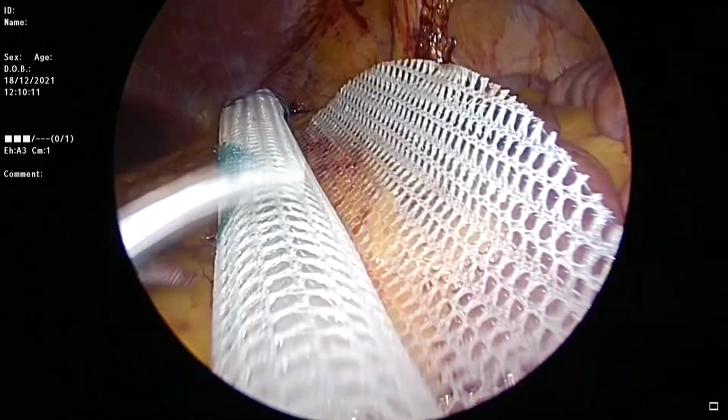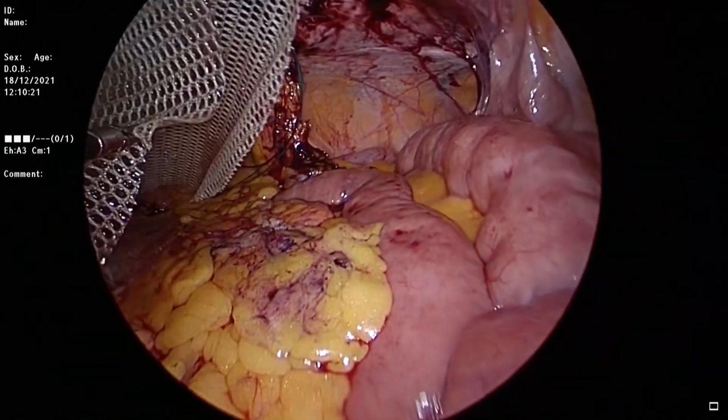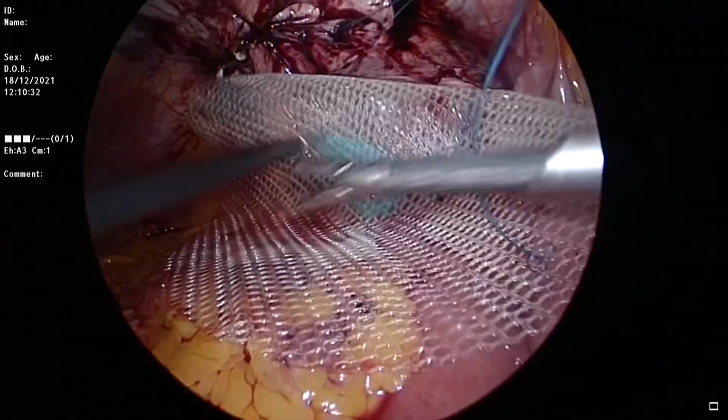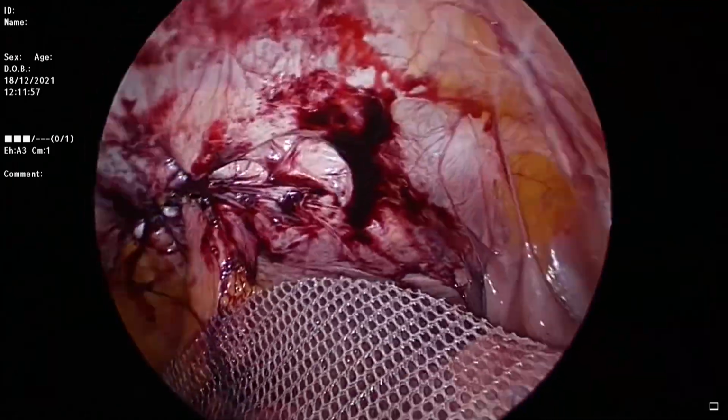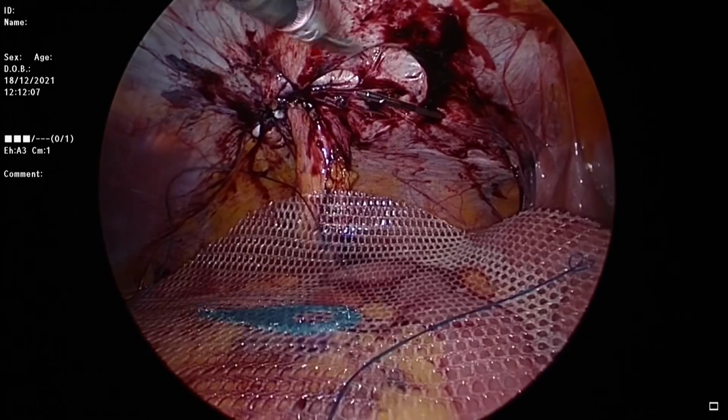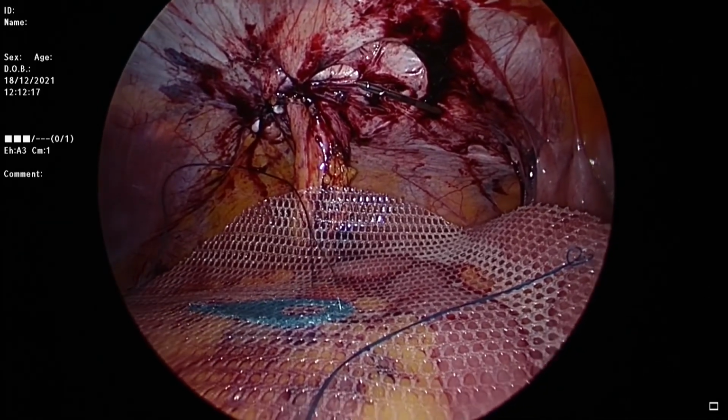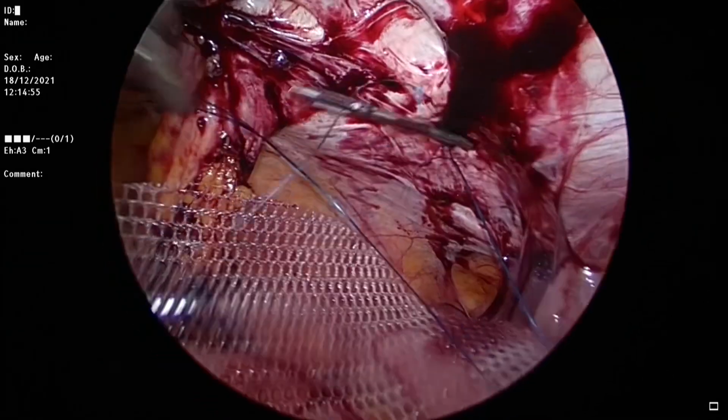The Symbiotics 15 cm composite mesh is taken inside the 10 mm port. After opening up the mesh, the parietal and visceral layers are identified and fixed using the prefixed sutures transfascially.